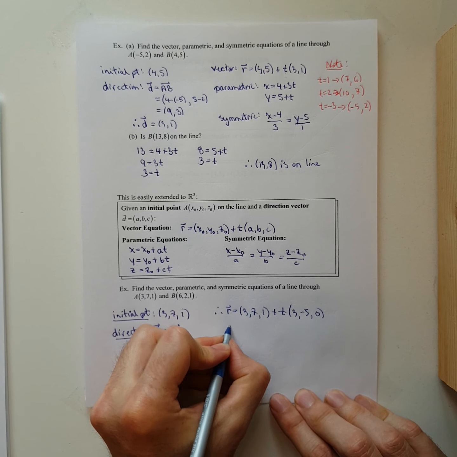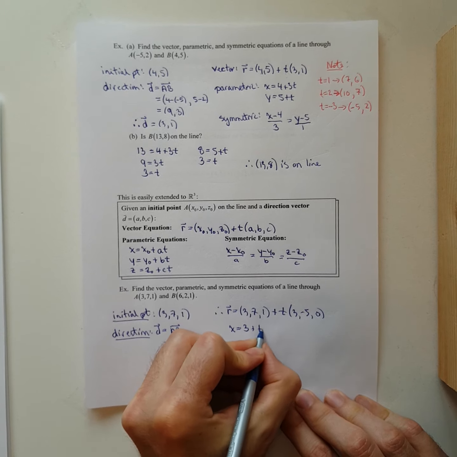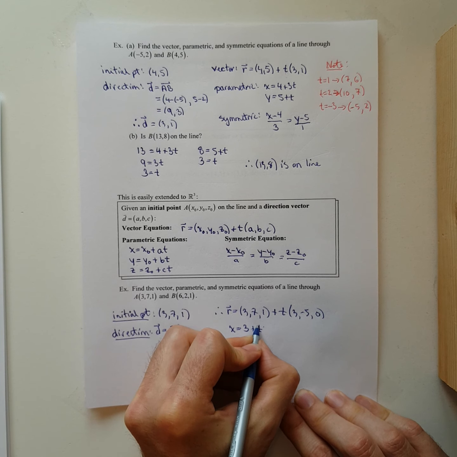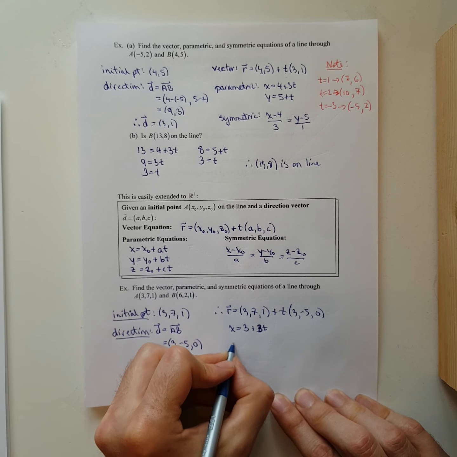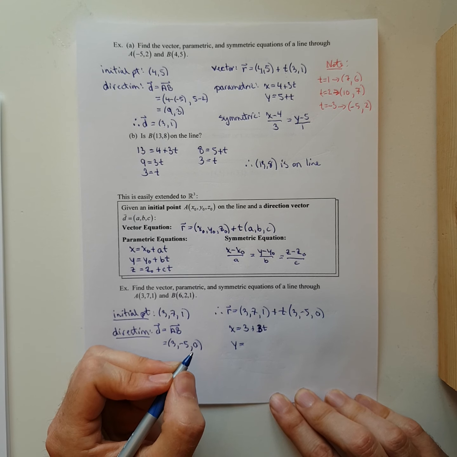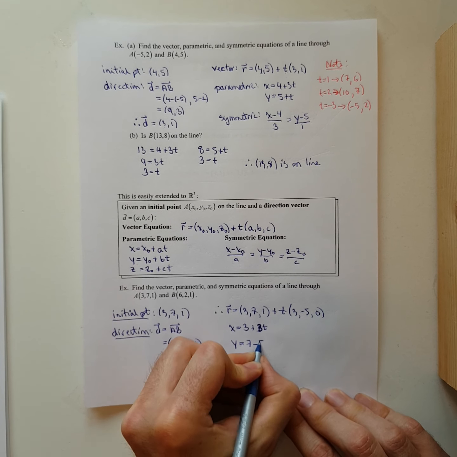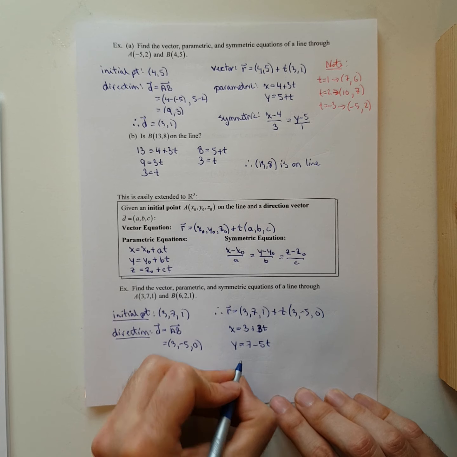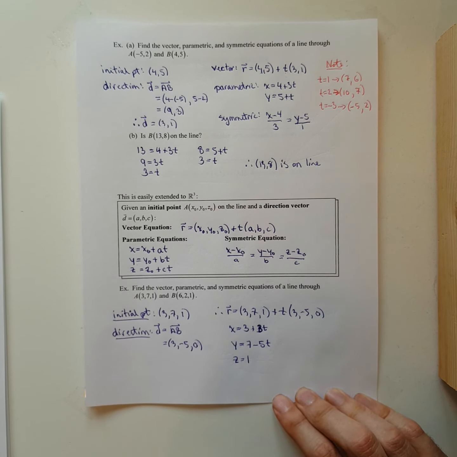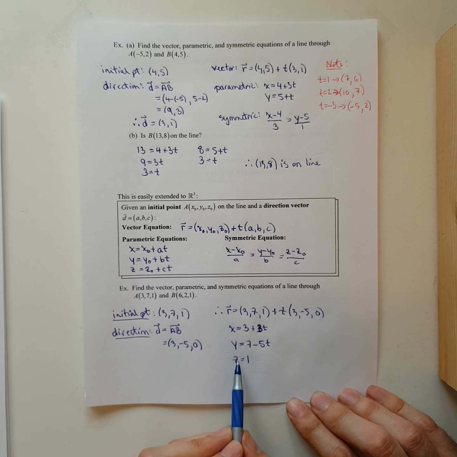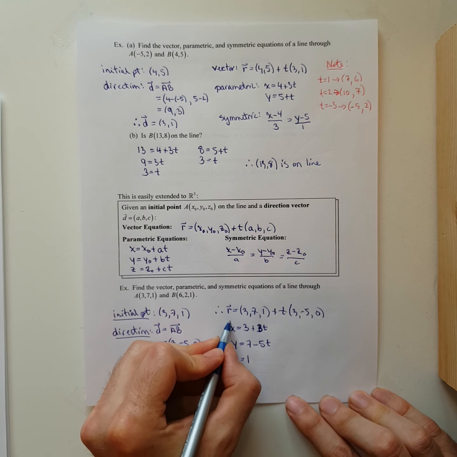My parametric equations: the x coordinate is 3 plus 3t. My y component then is 7 minus 5t, and my z component would be 1 plus 0t. We don't need the 0t. In other words, the z coordinate will always be 1.